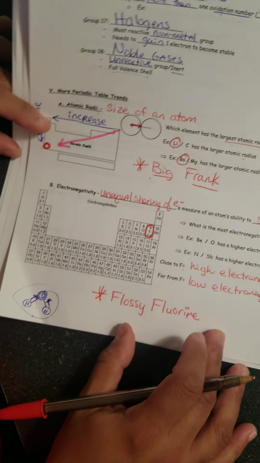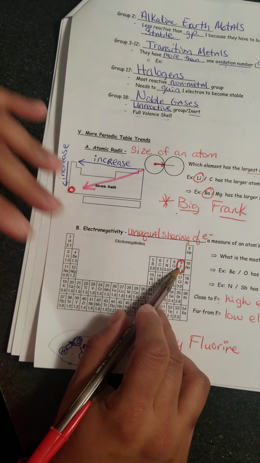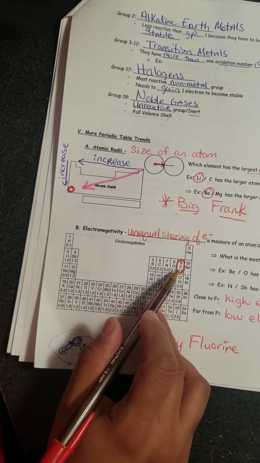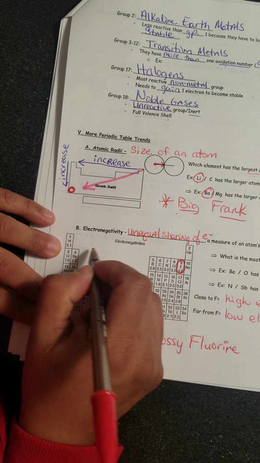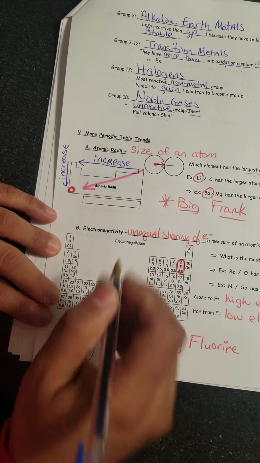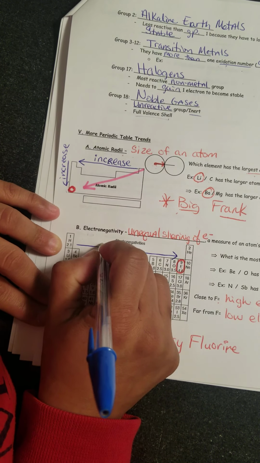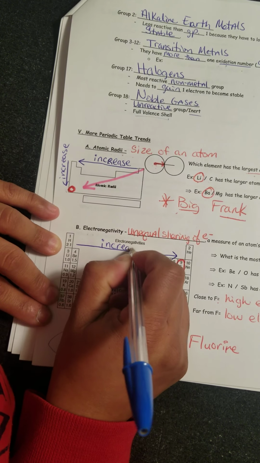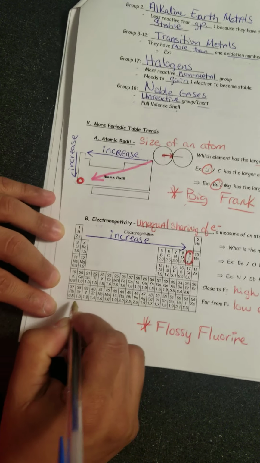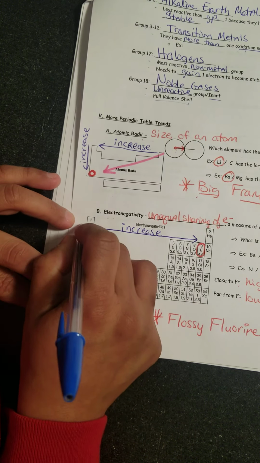Okay? So let's go ahead and look. Where's fluorine? Fluorine's over here. So the closer we go from left to right, it increases in strength. And from the bottom up, it increases in strength.